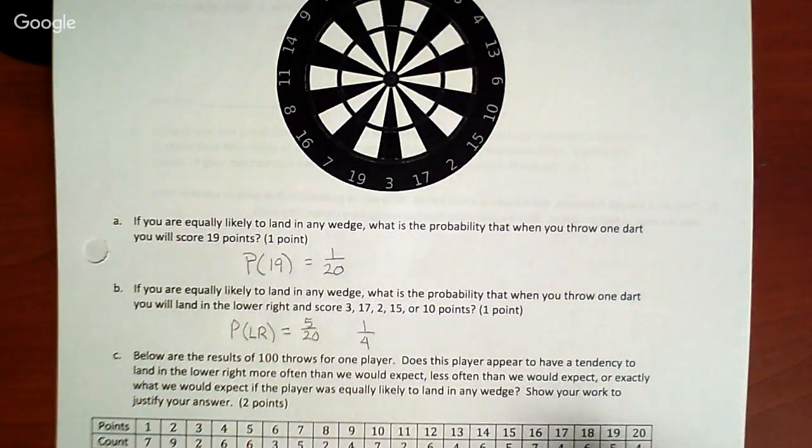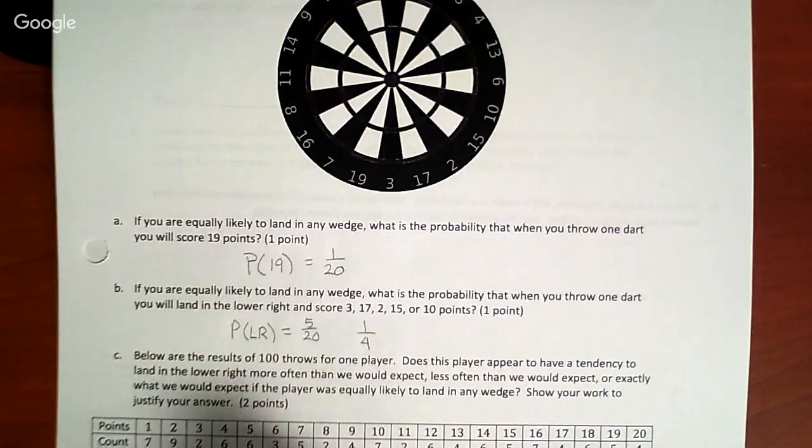Below are the results of 100 throws for one player. Does this player appear to have a tendency to land in the lower right more often than we would expect, less often than we would expect, or exactly what we would expect if the player was equally likely to land in any wedge? Show your work to justify your answer. Well, the probability to land in the lower right would be 1/4 times the 100. So that would be 25 times is what we would expect.